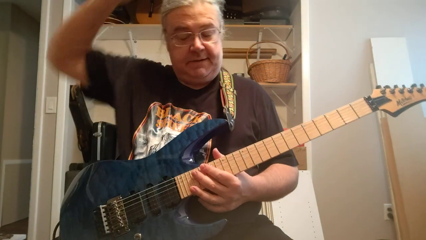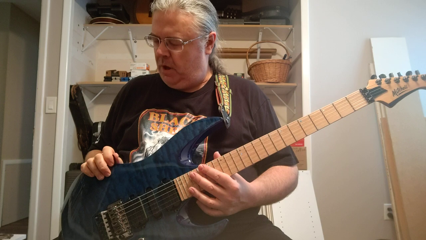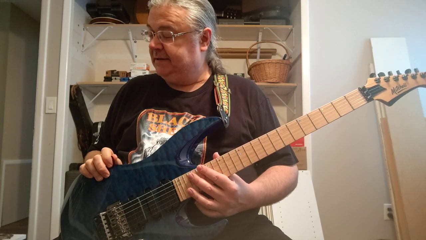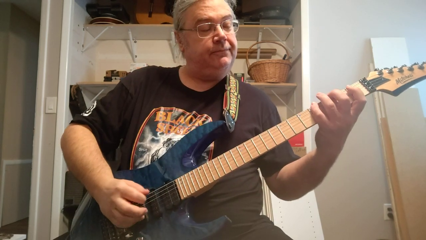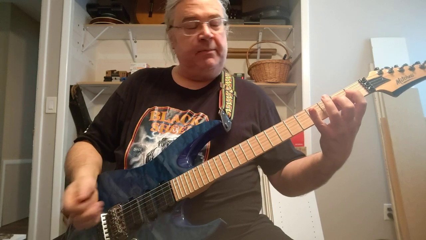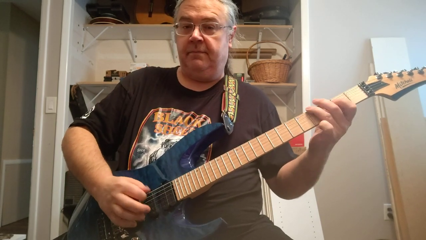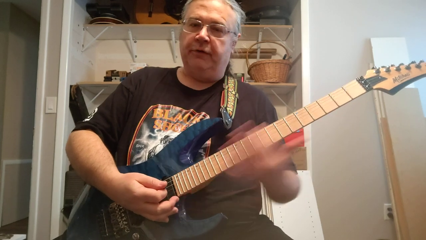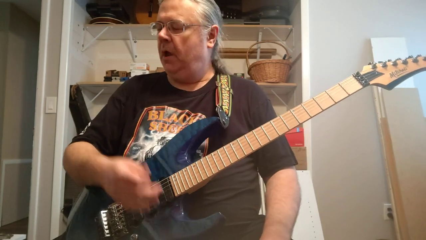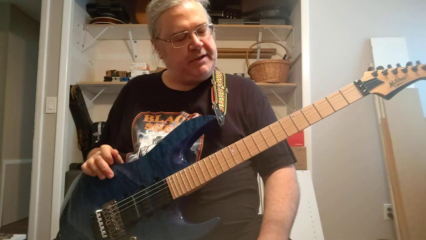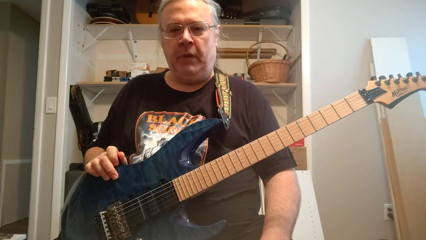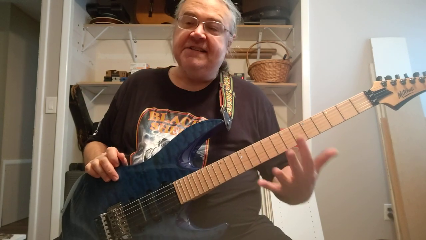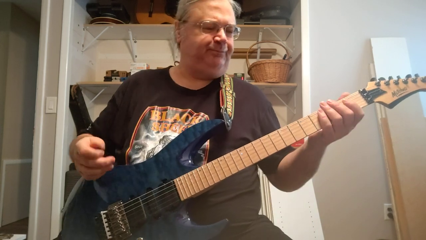All right, let's pick up where we left off. We were talking about the major scale and the major triad in position and along the fretboard on each string. Picking up from there, I want to talk about intervals. An interval is just the distance between two notes.